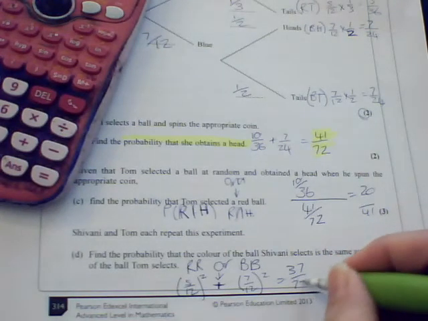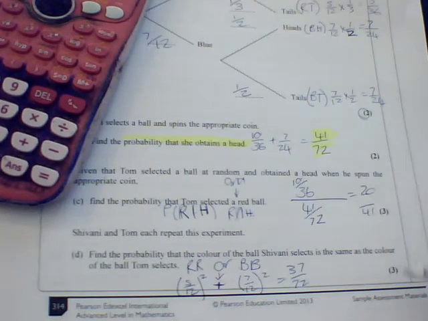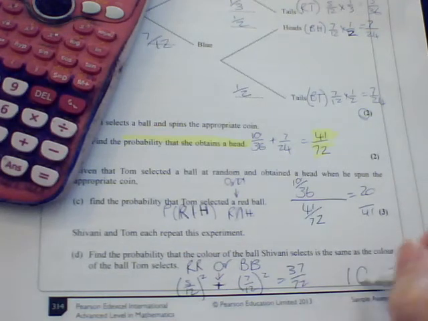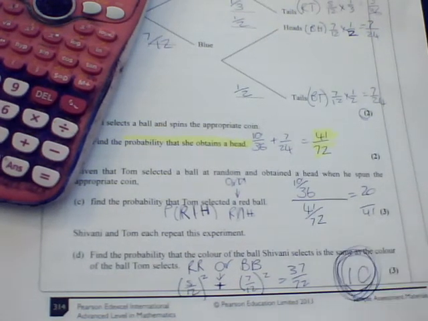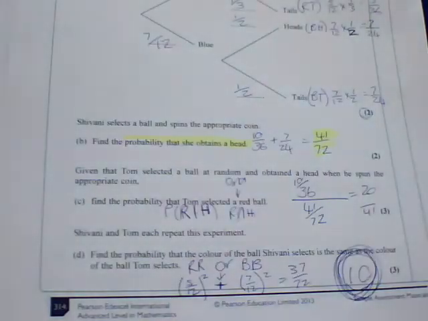37 over 72. Now that was 10 marks. It wasn't really hard. If you just go through it step by step, it wasn't hard. Right, let's go on to question 3. Here we go.